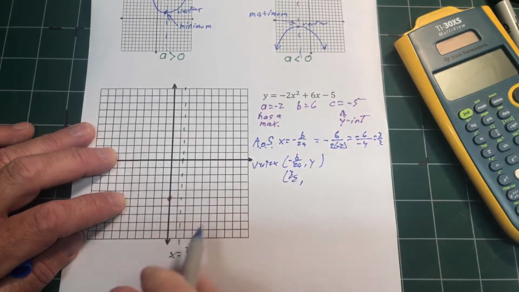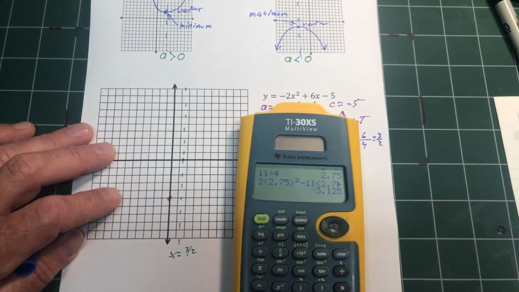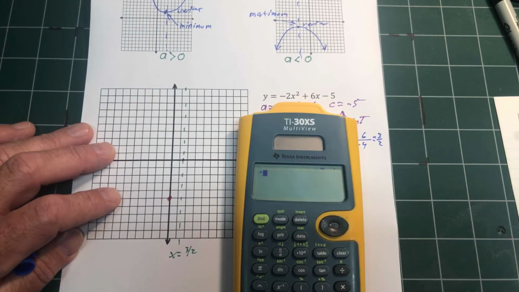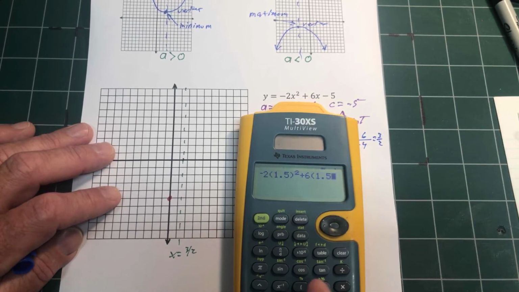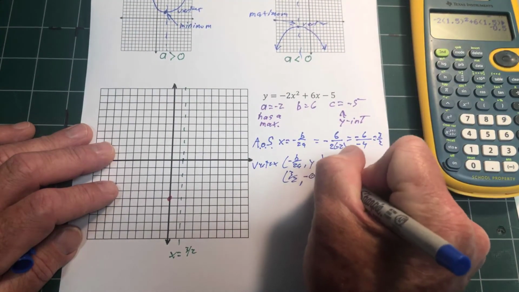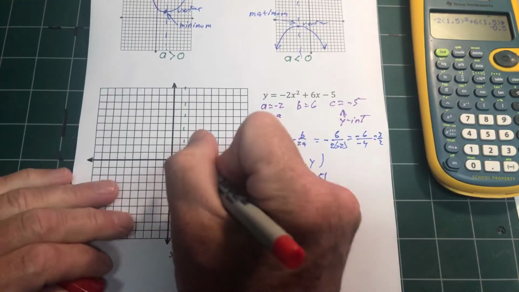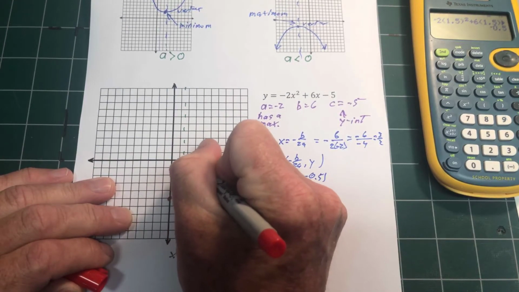Calculators, ho. All right. -2 times, well, 3 over 2 is 1.5, so I'll put it in as decimal, 1.5 squared plus 6 times 1.5 minus 5, -0.5. So over there and right here is my vertex. 3 over 2, comma, -1/2.